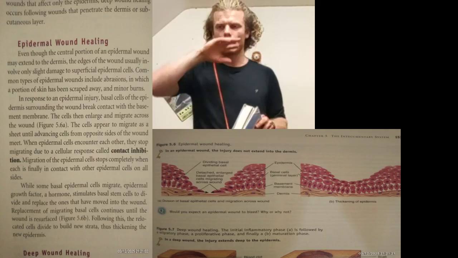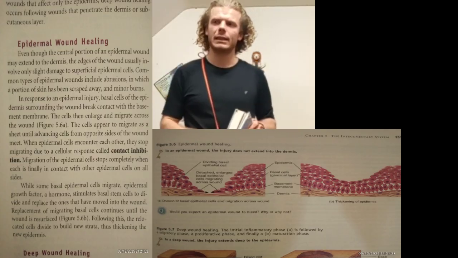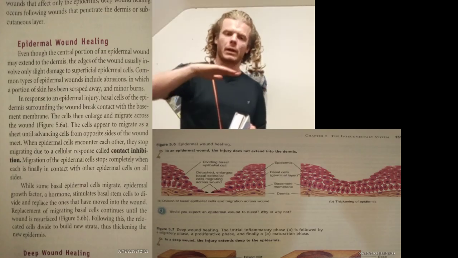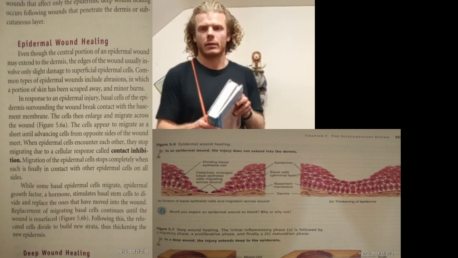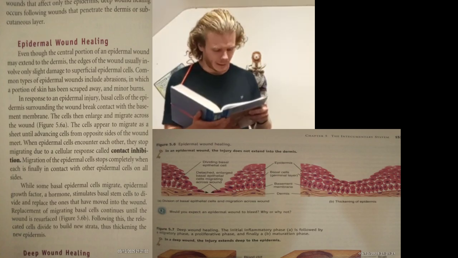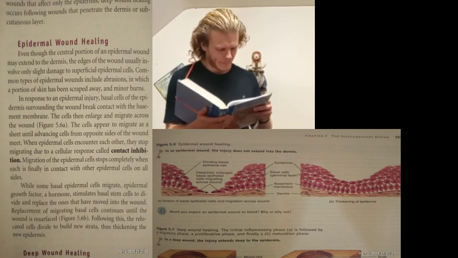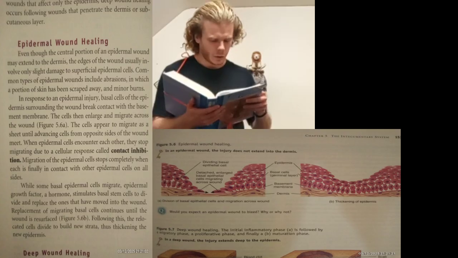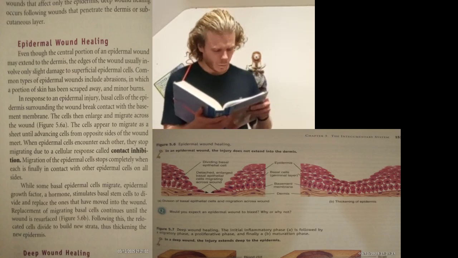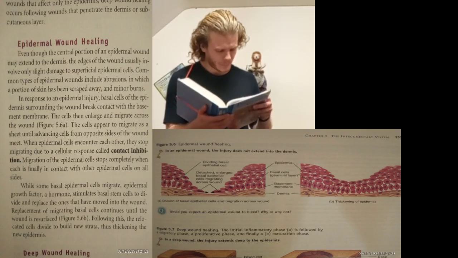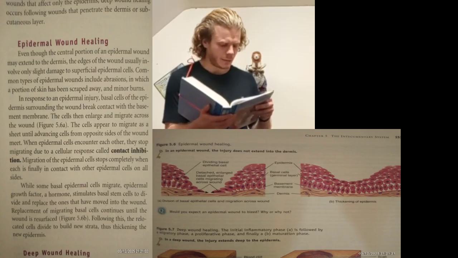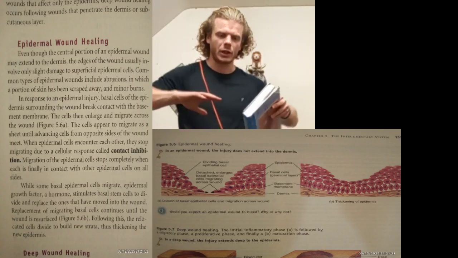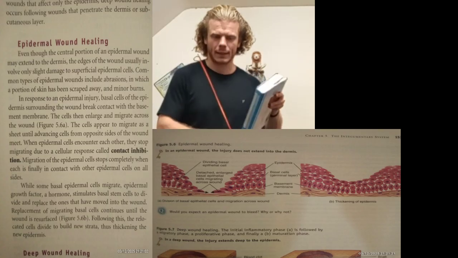I think that is correct. They wander closer to each other, getting larger and dividing, and migrating as a sheet until advancing cells from opposite sides of the wound meet over the wound, until they reach the cells advancing from the other side.